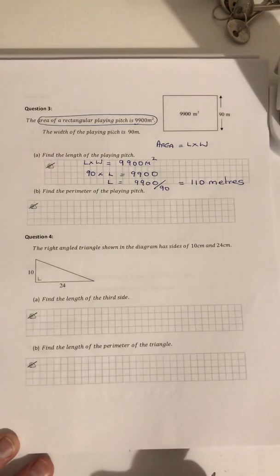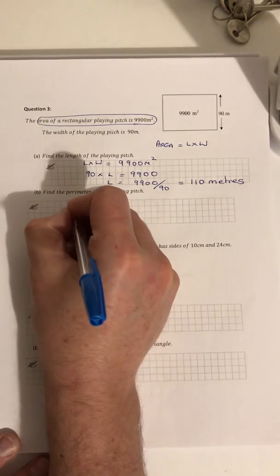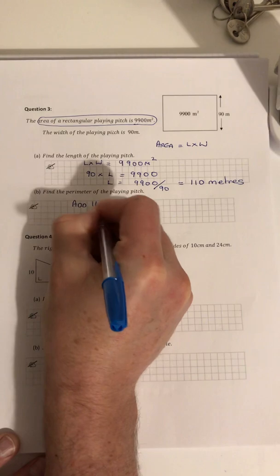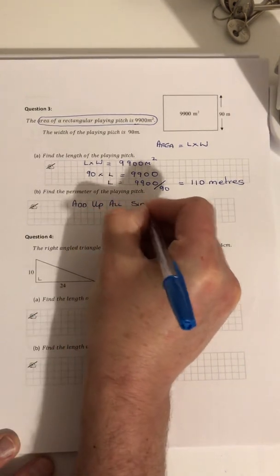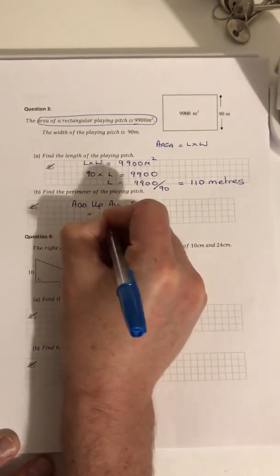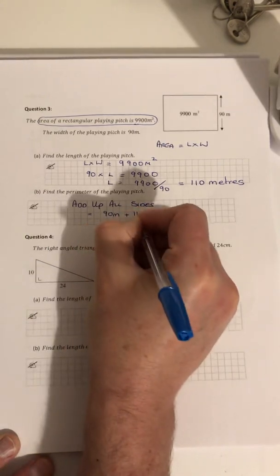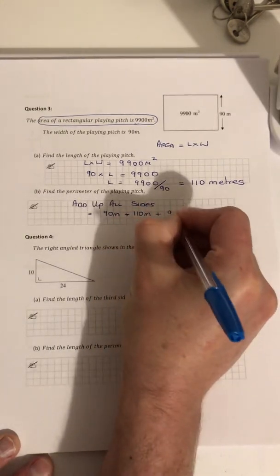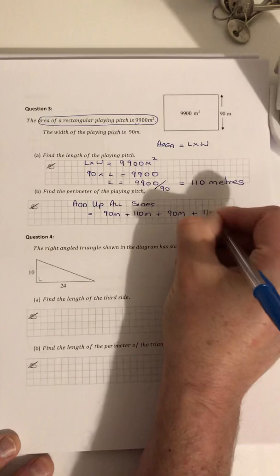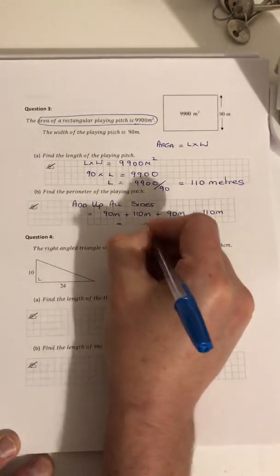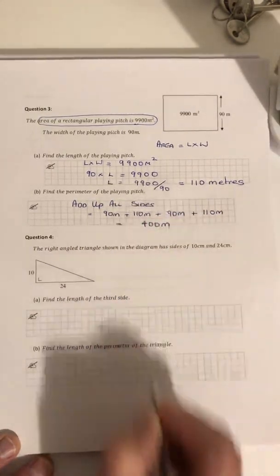Now we want to find the perimeter. In the perimeter we add up all sides. So in this case we have 90 plus 110 plus 90 again plus 110, which is equal to 400 meters.